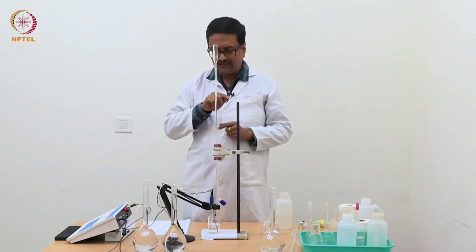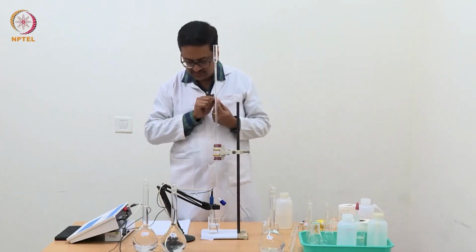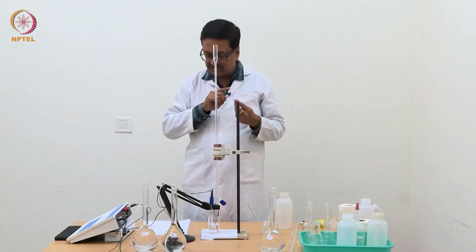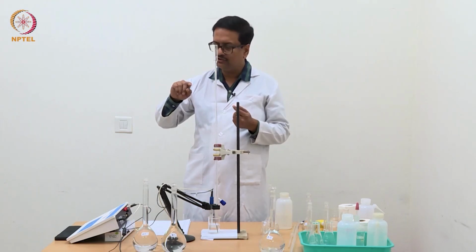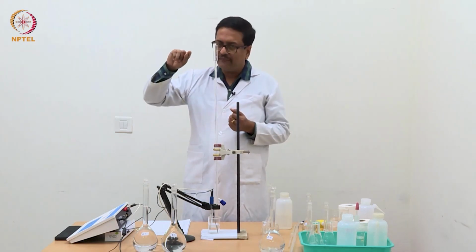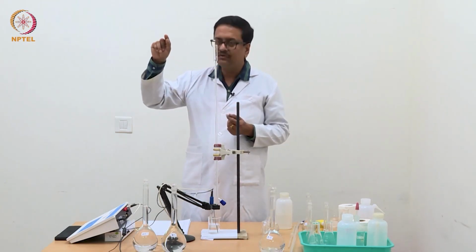So what we started is with 3.74, slowly increased the pH, near the equivalence point it jumped up and then towards the end it has again become flat.